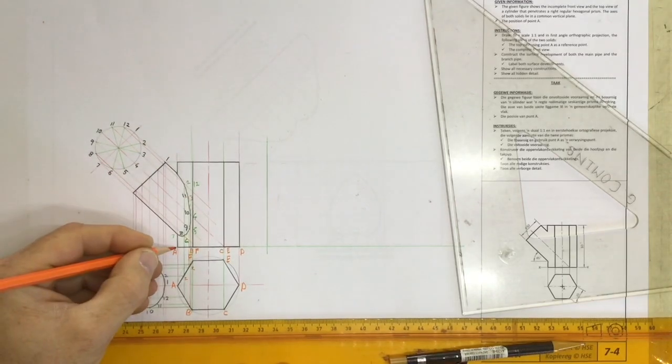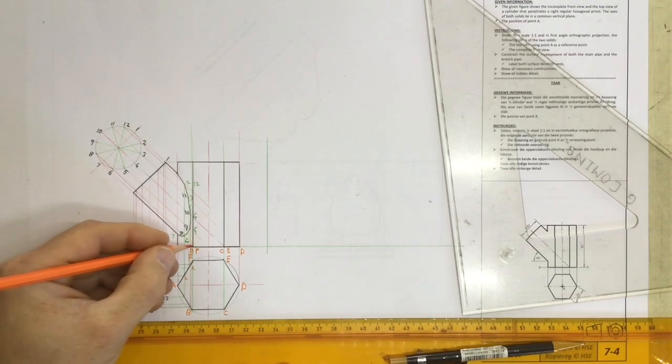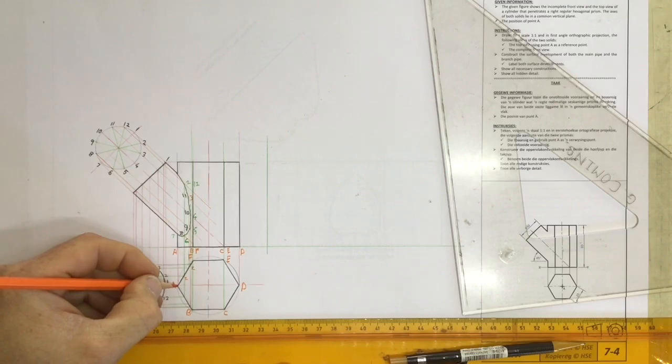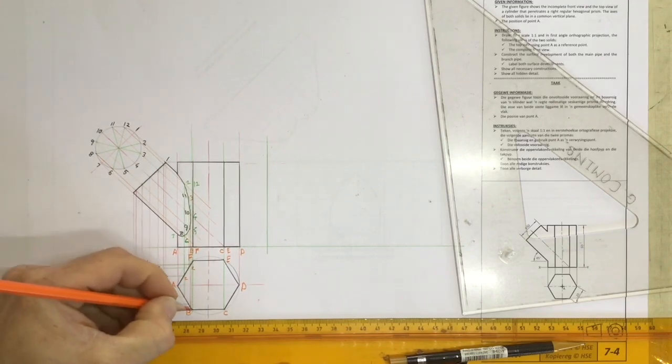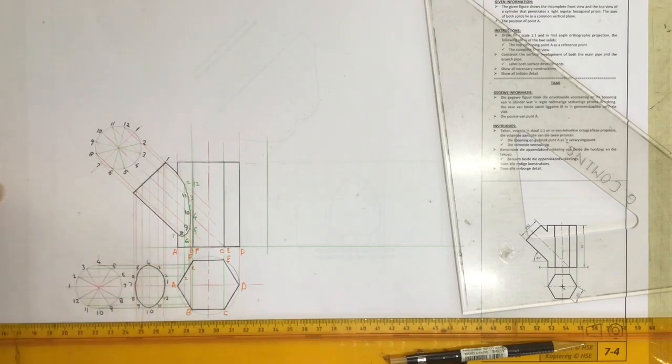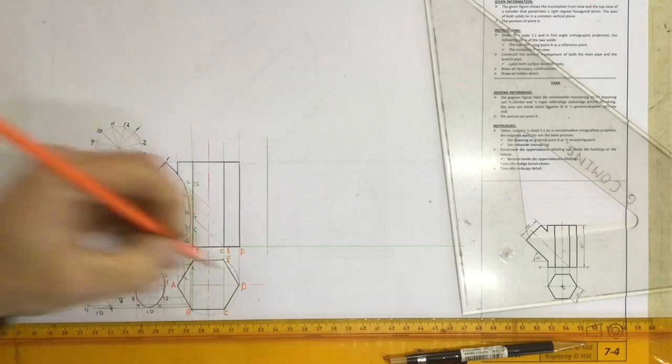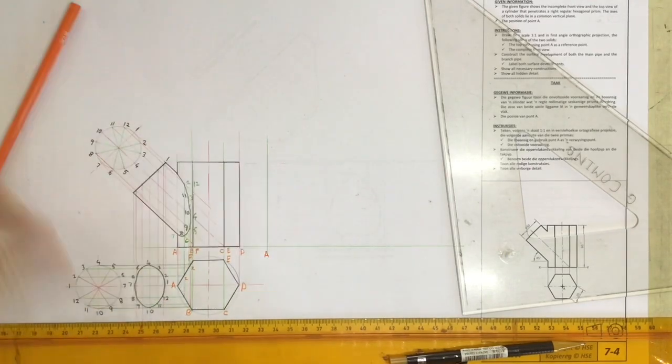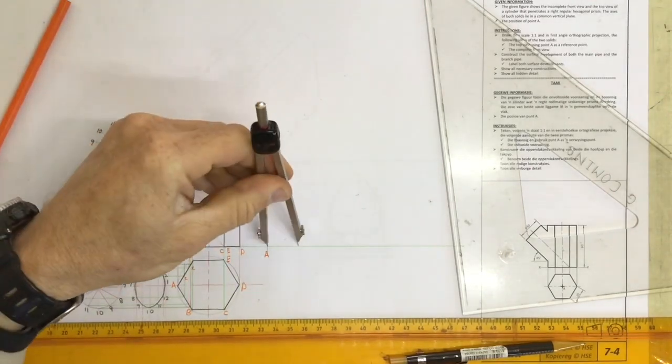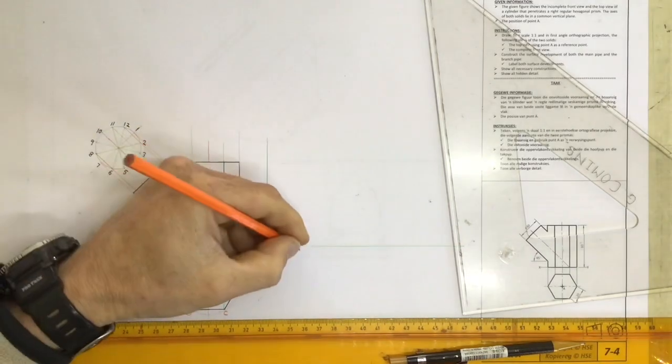If you look over here, A and B, they are parallel to the XY axis, therefore my AB line over there is going to be a true length of that line. I can take that length over there from A to B. I'm going to label this corner over here A, and I'm going to mark off where B needs to be on that line.